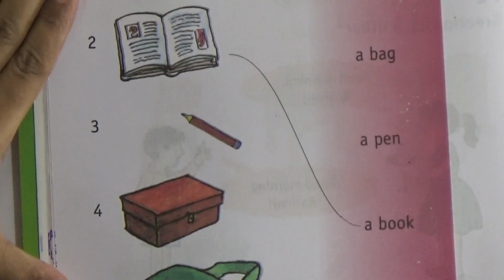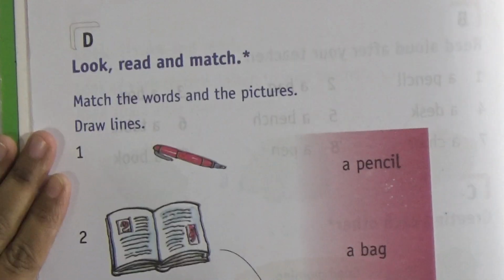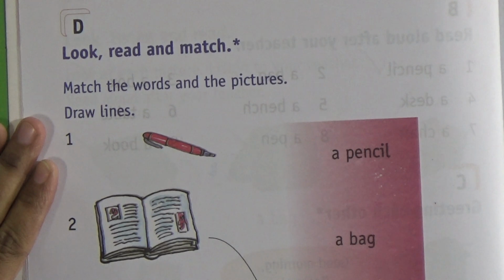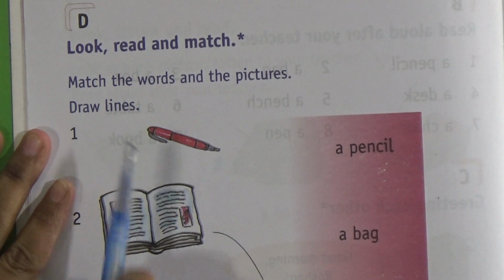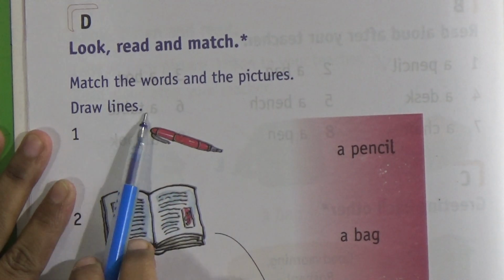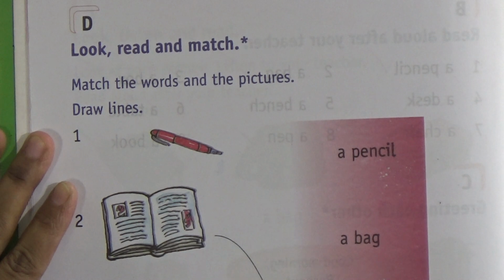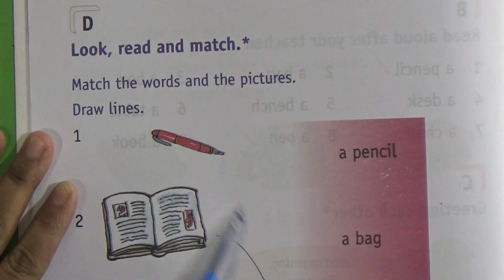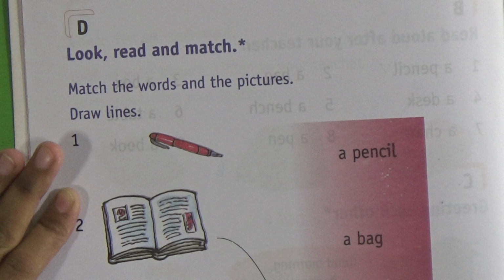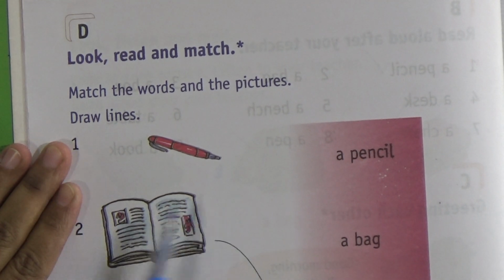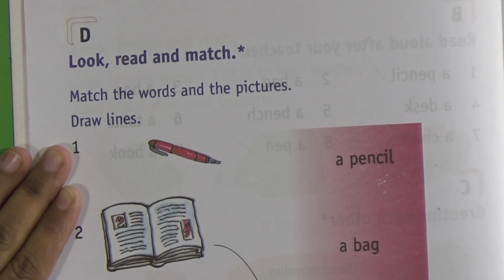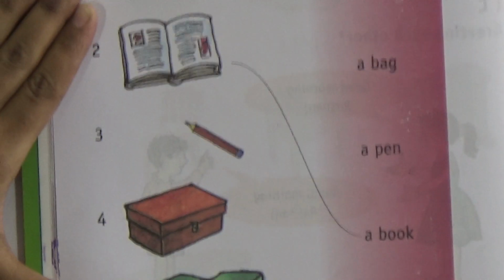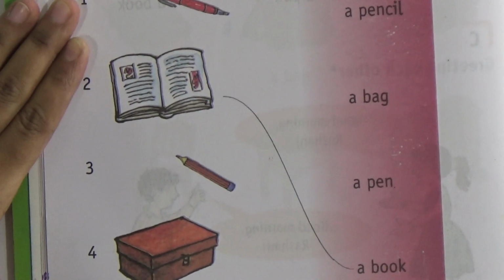Just look here: look, read and match. So this is page number 4. Look here, what is this? That means we have to match the words with the pictures by drawing a line. At first, just look, this is the picture of a pen, this is a book, this is a pencil, a box and a bag. And here is pencil, a bag, a pen, a book and a box.